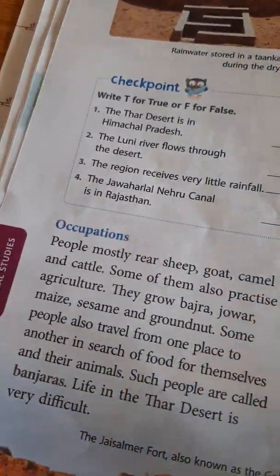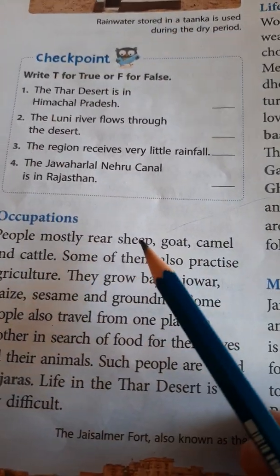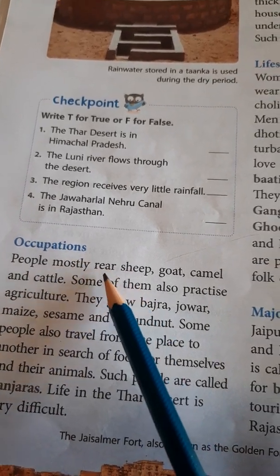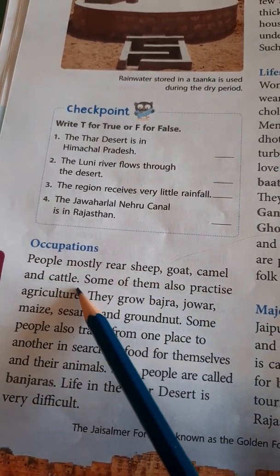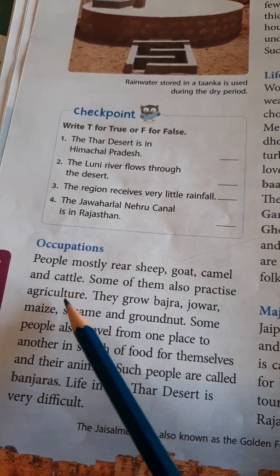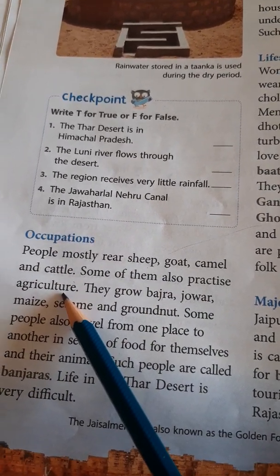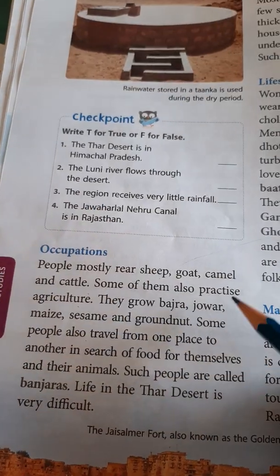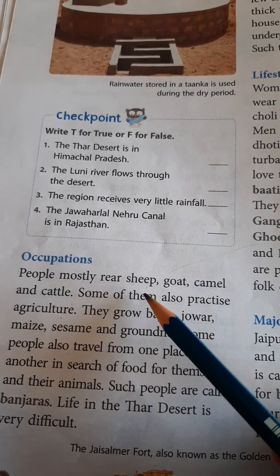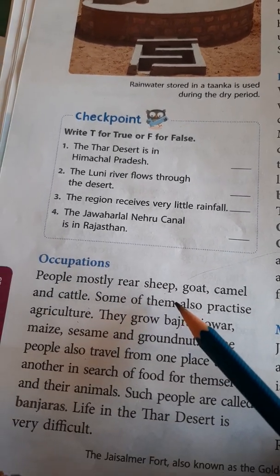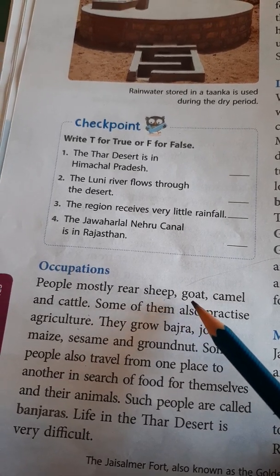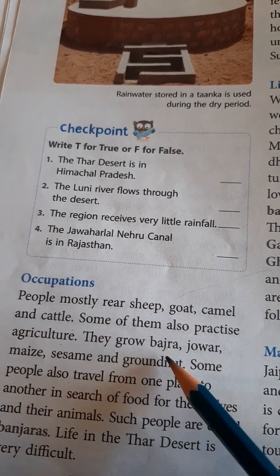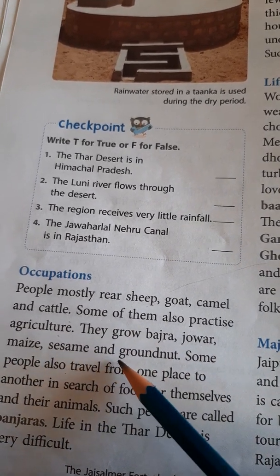Occupations. People who are living in the desert area mostly rear sheep, goat, camel and cattle. Some of them also practice agriculture. They grow bajra, jowar, maize, sesame and groundnut.